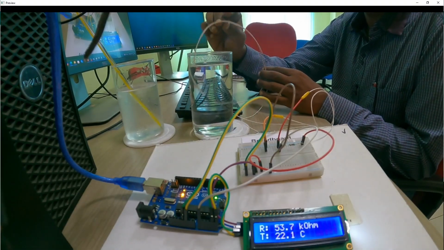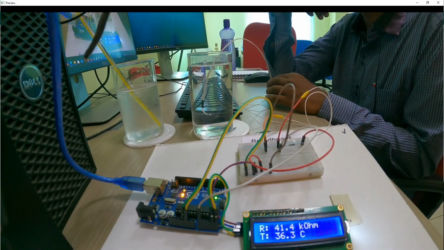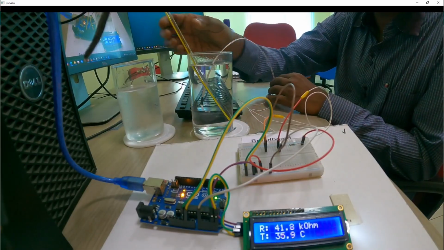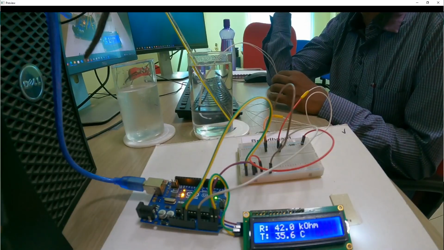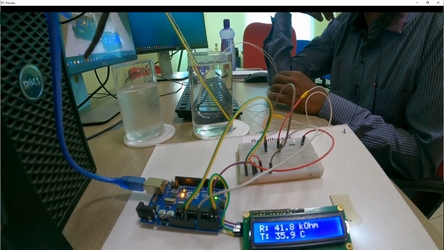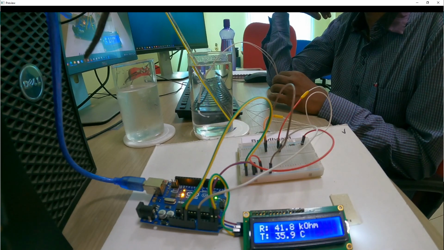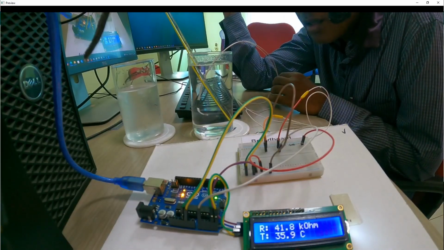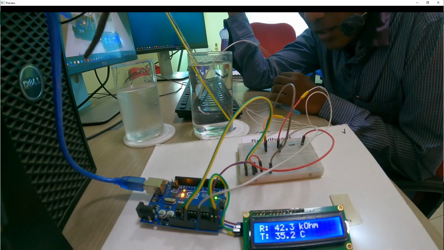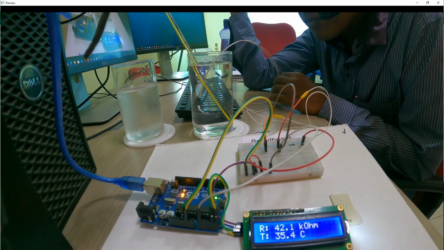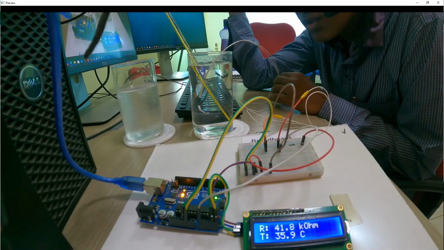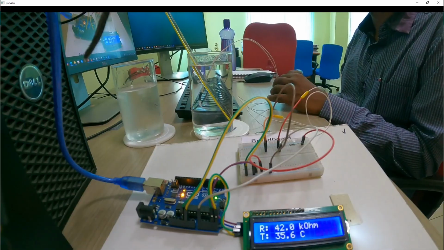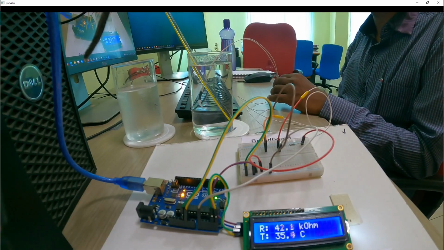Now if I put this into the warm water, I can put the thermometer also just to check whether I am getting the correct reading or not. The water temperature now is being read as 36 degrees Celsius, and the thermometer is showing close to 35 degrees Celsius. As I told you, the prediction is accurate to within 1 to 2 degrees, so it is within that.